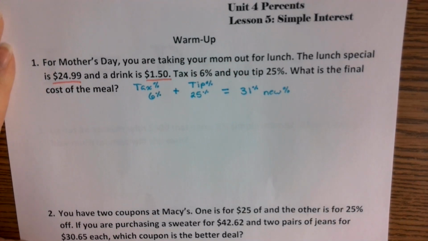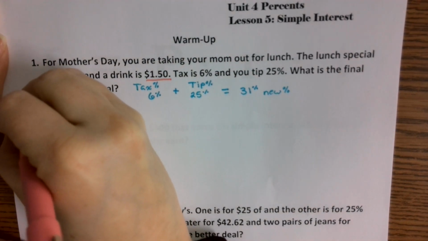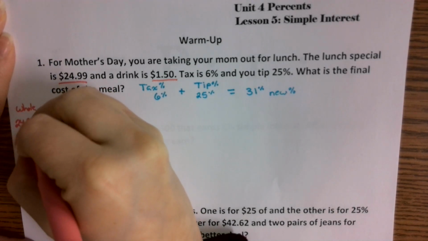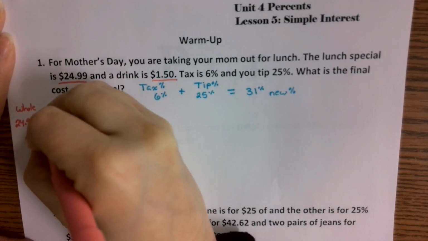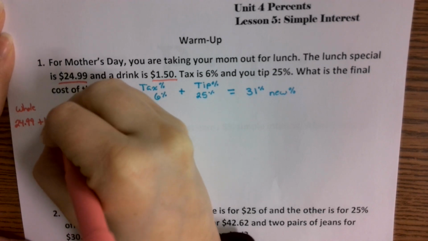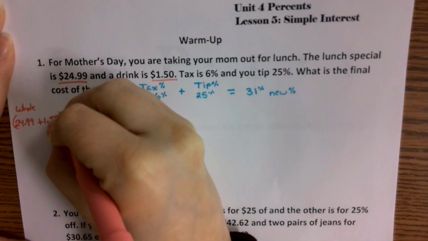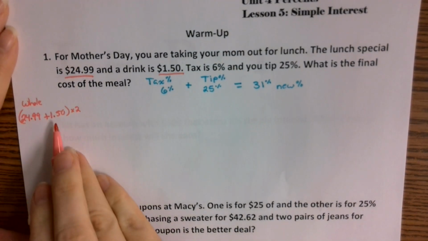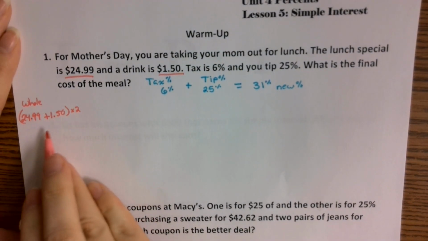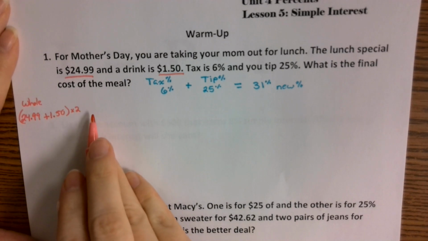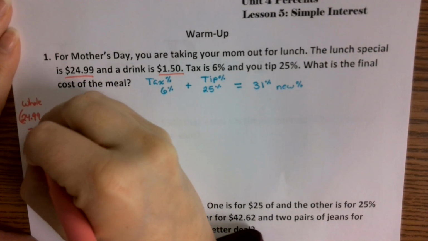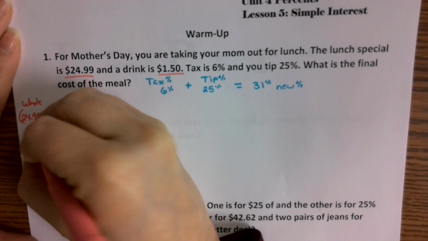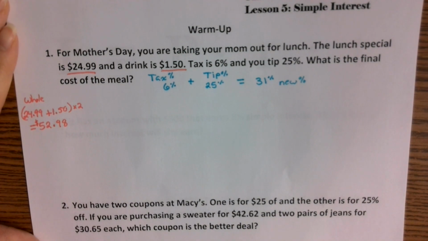So when we're figuring out the whole, I'm going to do that off to the side, we're going to add $24.99 plus that $1.50, and we're going to multiply this by 2. Right? We're adding $24.99 and $1.50 to figure out how much it's going to be per person, and then we have 2 people, so we're going to multiply it by 2. That's going to come out to $52.98 for the meal.